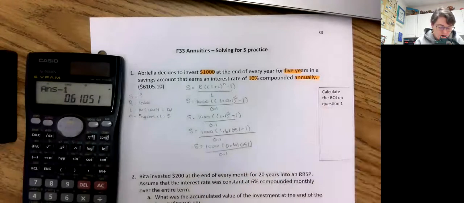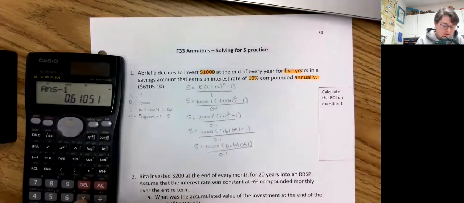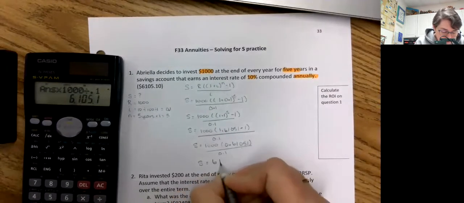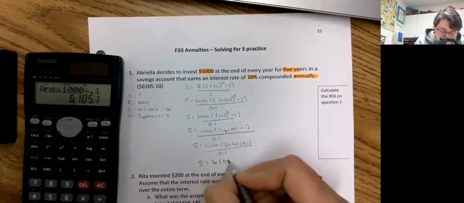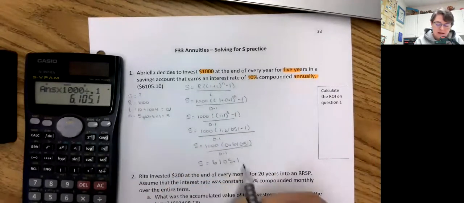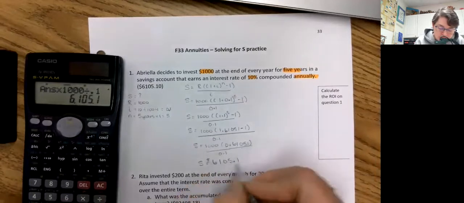Now remember, we can do this all at once. We're going to go times 1,000 and divide by 0.1 all at once. So S is going to be $6,105.10. Don't forget, that looks weird because we're talking about money.